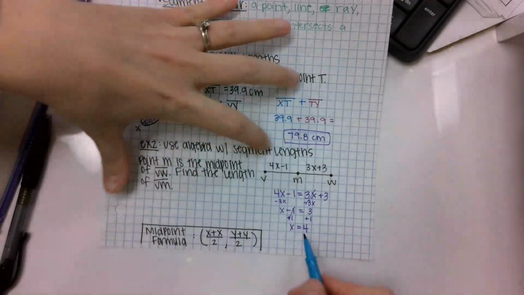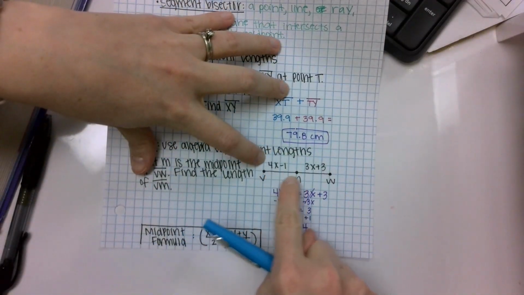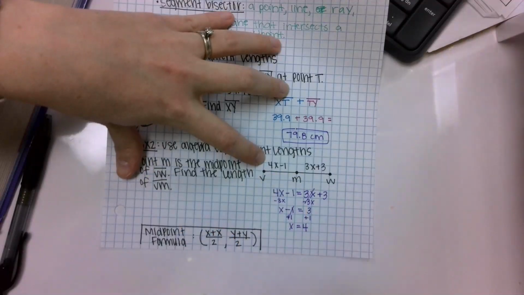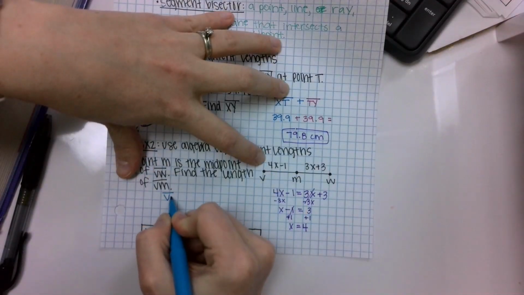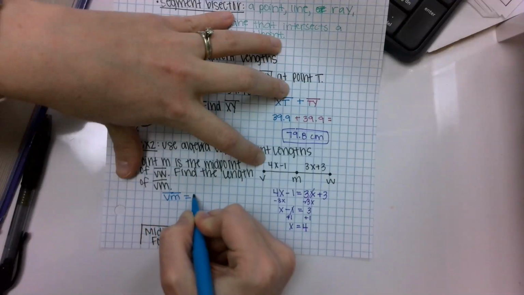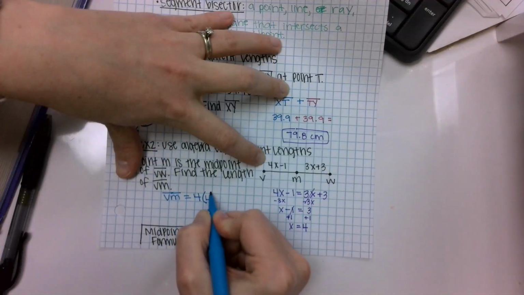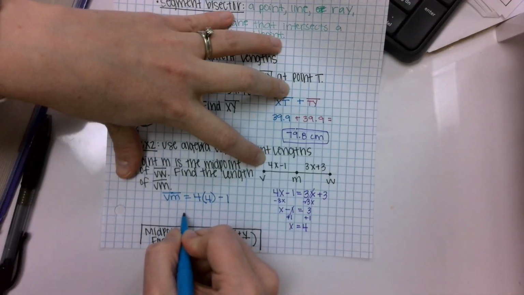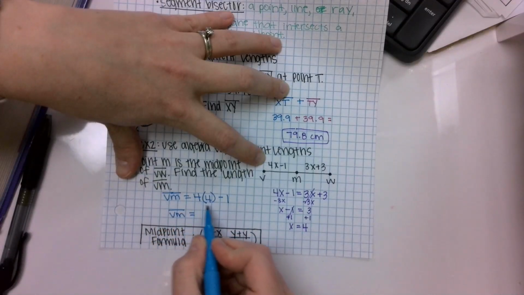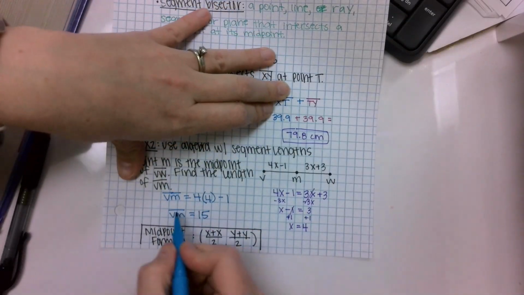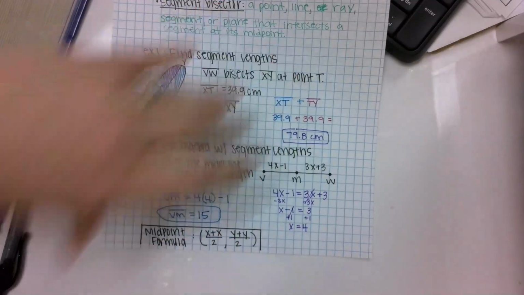So now I need to take my x value and plug it back in here in my distance for VM. So I'm going to put VM equals 4, plug in my 4 for x, minus 1. 4 times 4 is 16. 16 minus 1 is 15. Doesn't give you any kind of units or anything, so we're just going to put that.